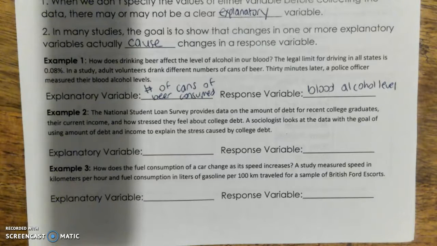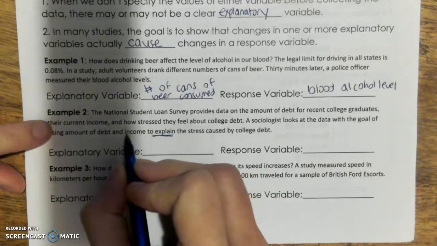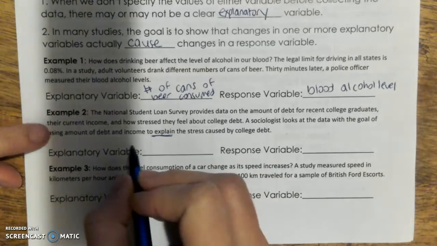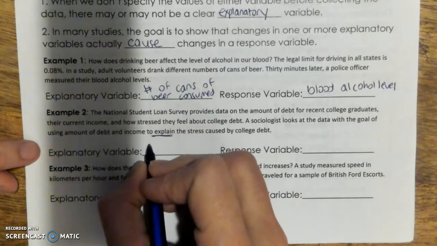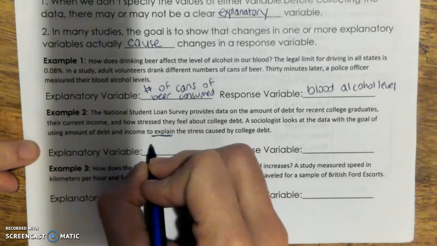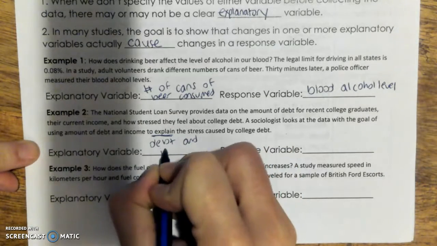All right, so looking at this explanatory variable and response variable. So this one's pretty easy because it's actually got the word explain saying this explains this, right? So we have 2 explanatory variables here. We have debt and income, right? Debt and income.